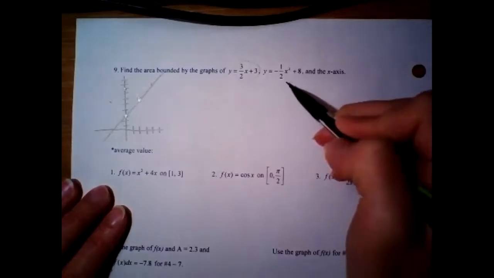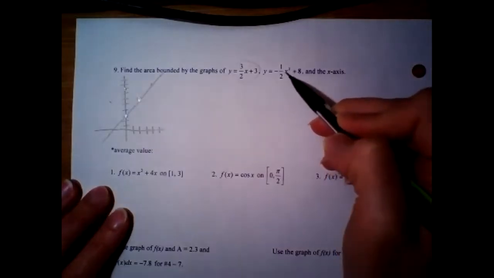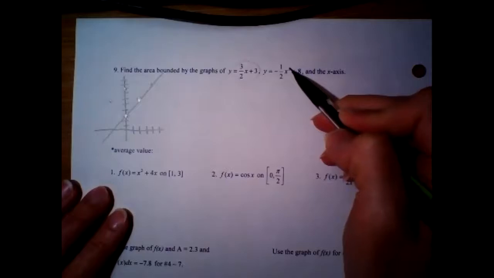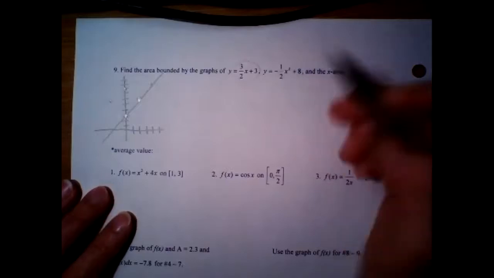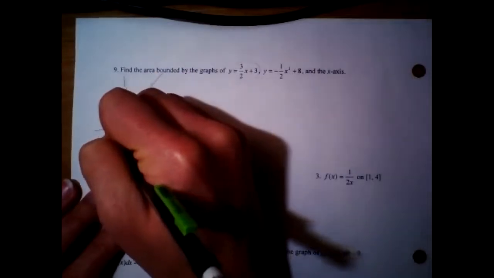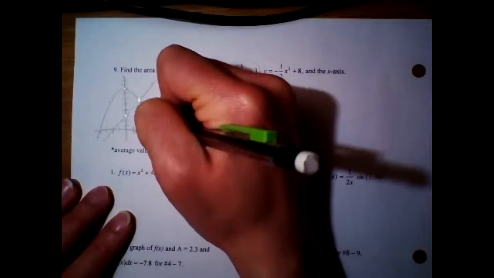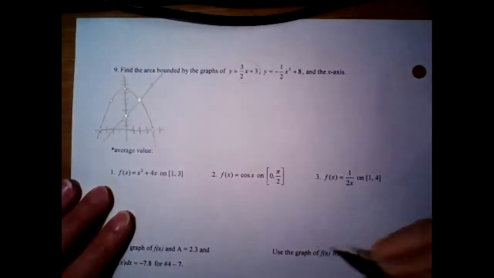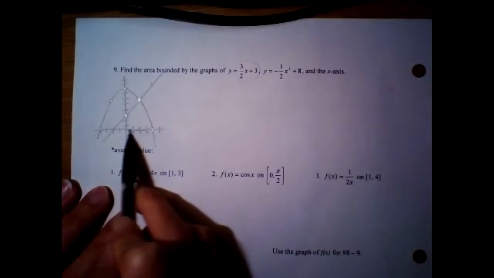All right, and then let me plug in, I don't want to plug in 3 because again, I don't want to deal with a fraction. Let me plug in 4. 4 squared would be 16. Half of that would be 8, but it's negative. So -8 plus 8 would be 0. So I'm going to get 4, 0. And same thing on the other side. So here's our parabola. And so we want the area bounded by those graphs and the x-axis.